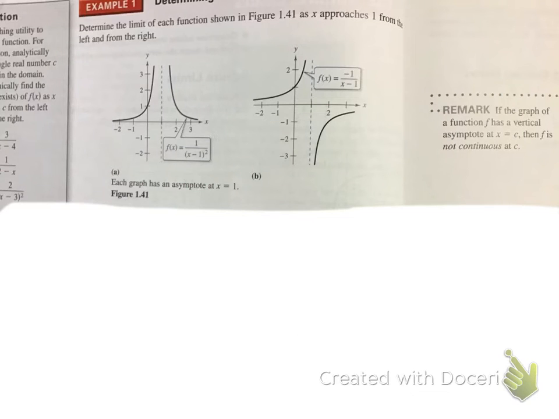Okay, continuing on with example 1. Determine the limit of each function shown in the figure below as x approaches 1 from the left and from the right. For example A, the limit as x approaches 1 from the left of f of x: as we approach 1 from the left, we're going up to positive infinity.